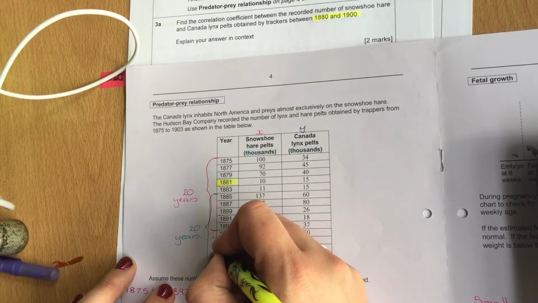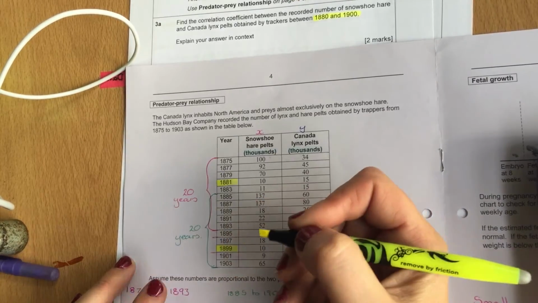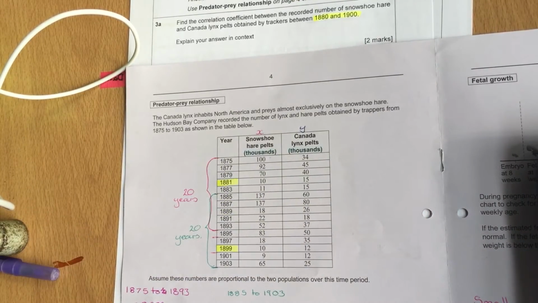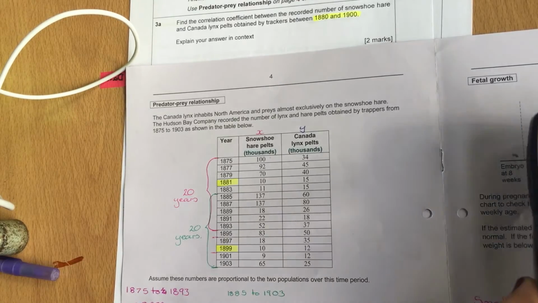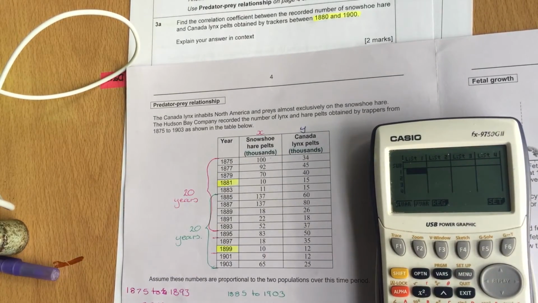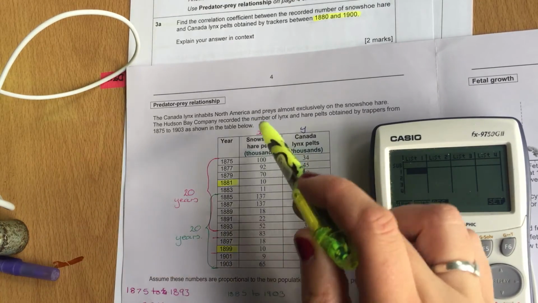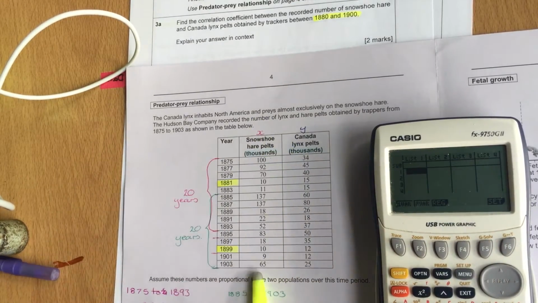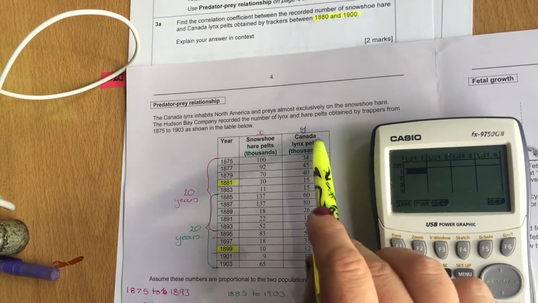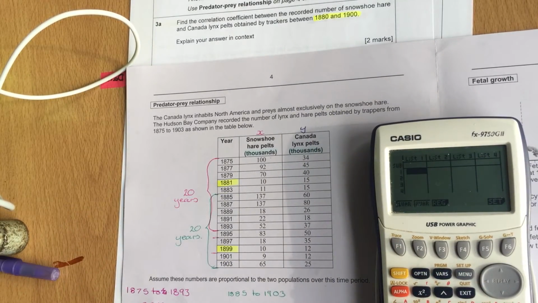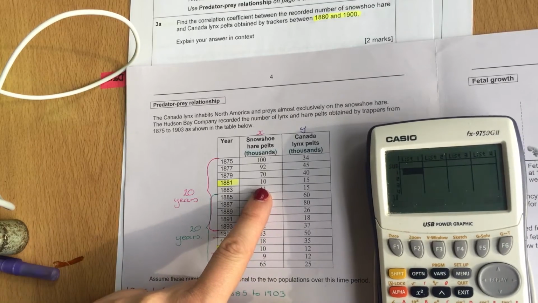So we are going to have to take 1899. So we need to make sure that when we enter this into our calculator, we've got the hares in our X column and the lynx in our Y column.